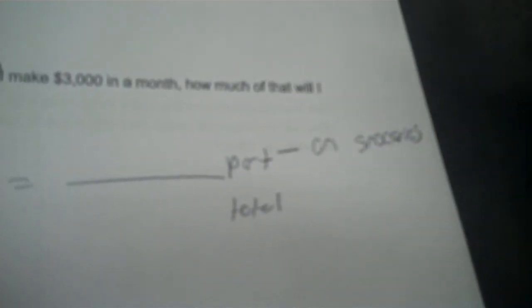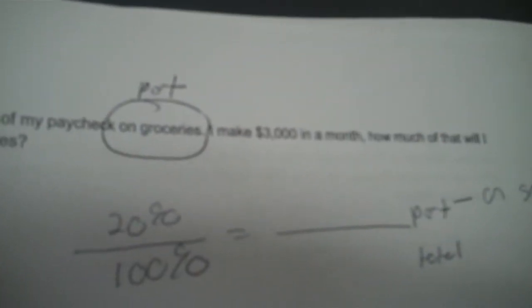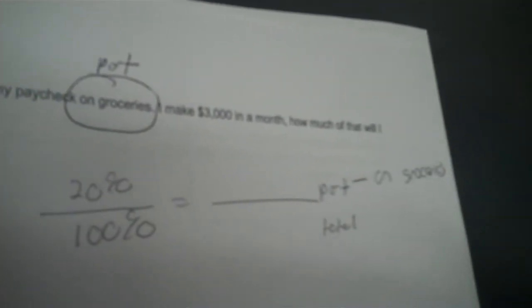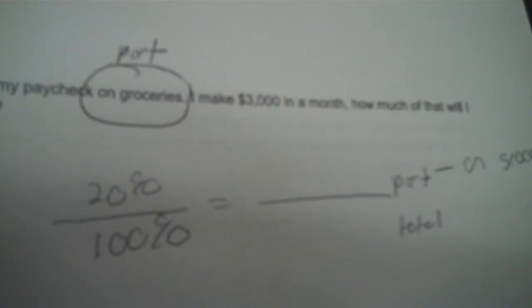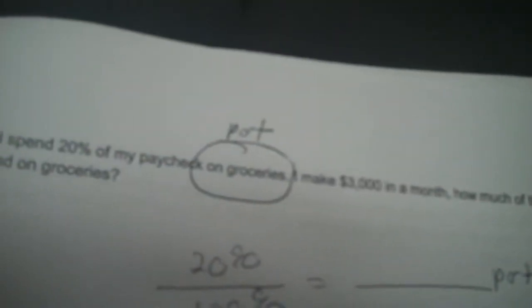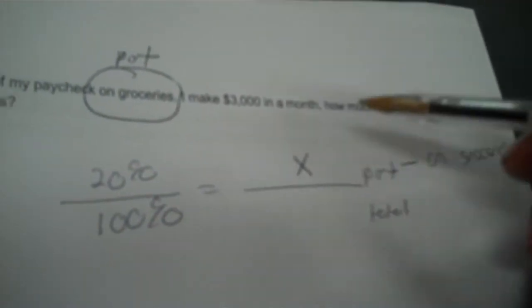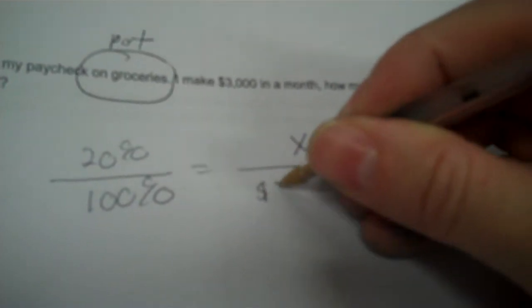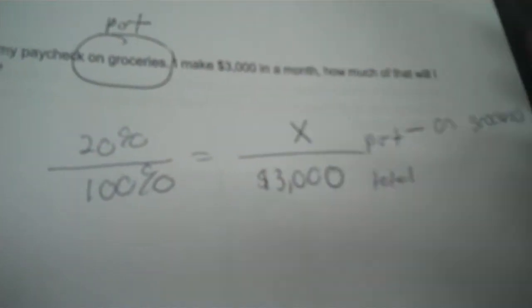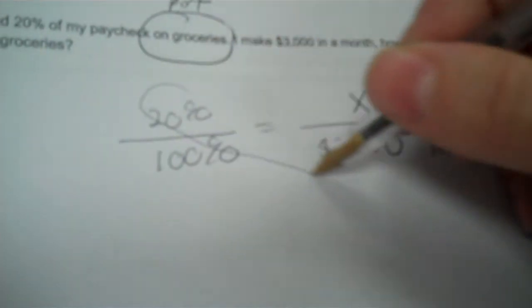Now, how much money was spent on groceries? It's either $3,000 or you don't know it. I don't think we know it because it says how much of that will I spend on groceries. So I don't know the part I'm spending on groceries. I know the total is $3,000. Now I cross multiply and divide.